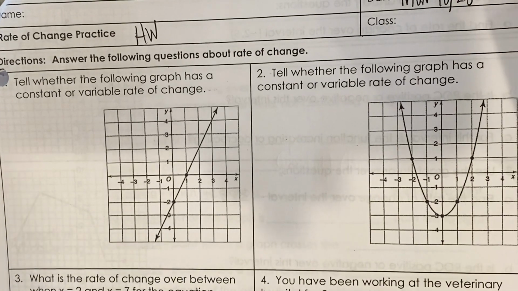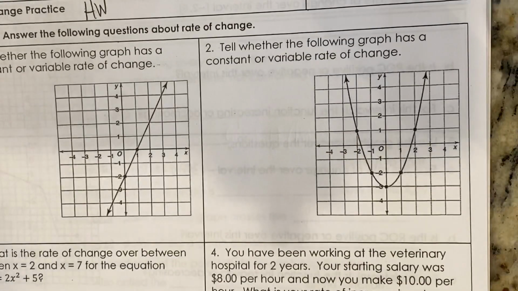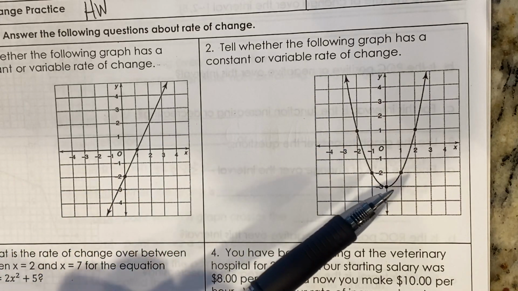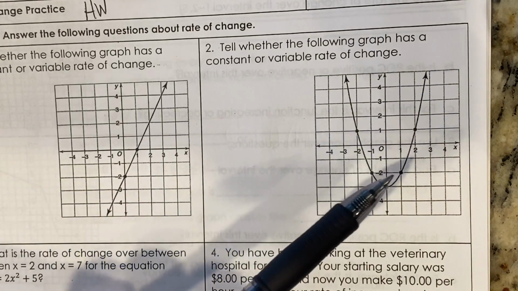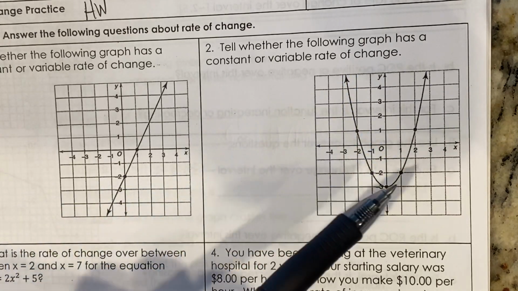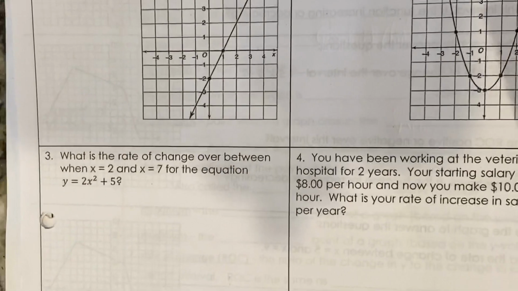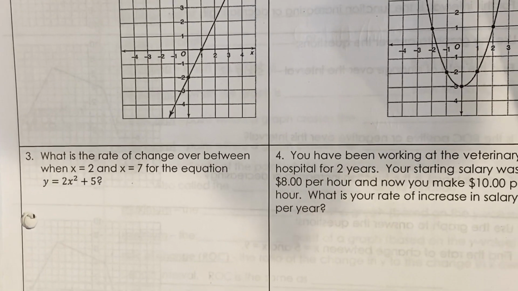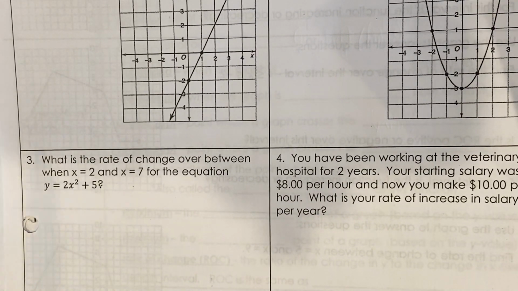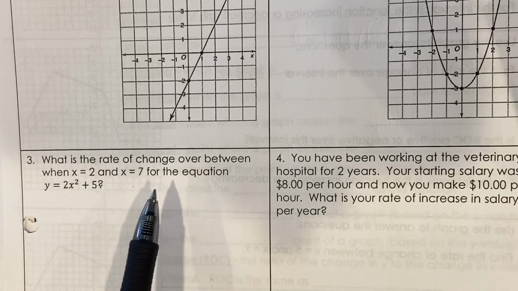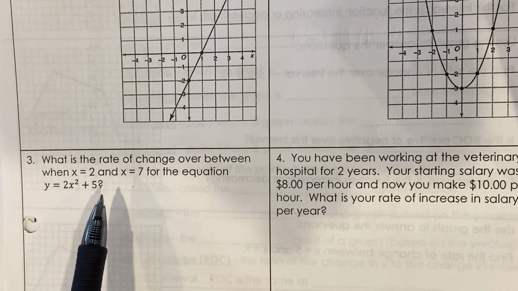Number 2, tell whether the following graph has a constant or variable rate of change. Well, look at is it straight or is it curved? If it's curved, that should tell you whether or not it's constant or variable. Numbers 3 and 4 look like you've got a little story. What is the rate of change between when x equals 2 and when x equals 7 for the equation y equals 2x squared plus 5?